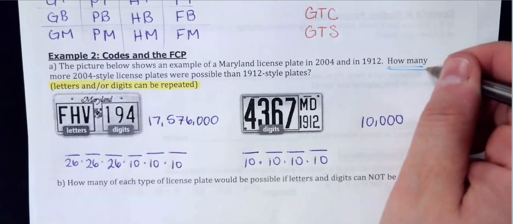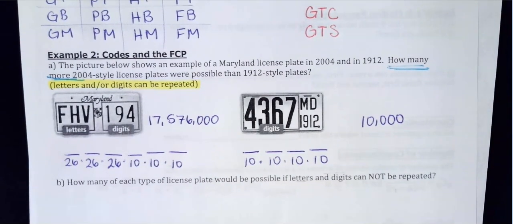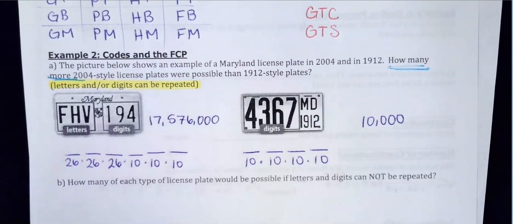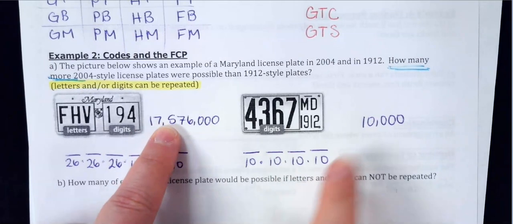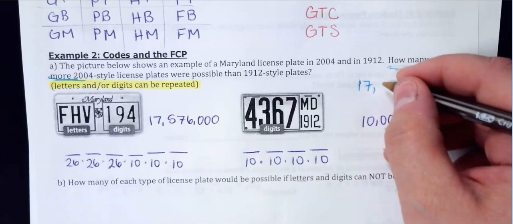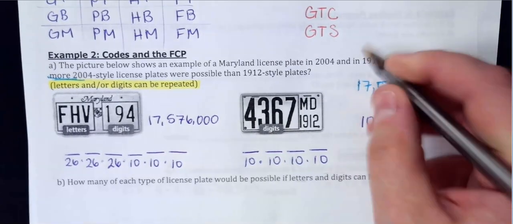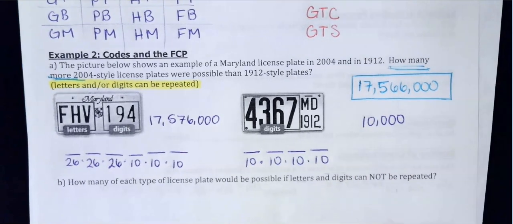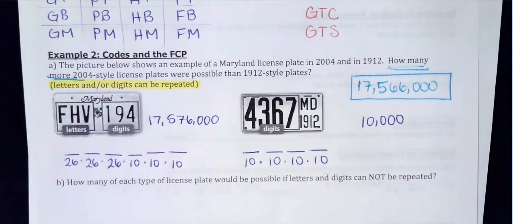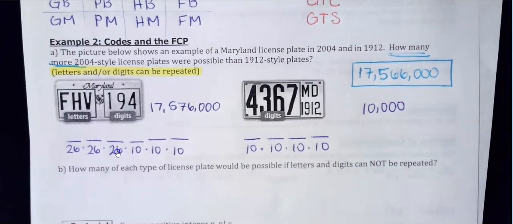All right, now I'm going to be a little nitpicky about this though. It says how many more 2004 style license plates would we have to choose from than the 1912? Like, how would you figure that out? How many more, you just subtract them. So just do the 17 million minus this. So my actual answer to the question, I should subtract 10,000 from that. So it's going to be 17,566,000. That would be the difference. And as you add more people with more cars, you have to add more things. And then you can add different things to the license plate. Maybe we could add more numbers or more letters, whatever the case may be.